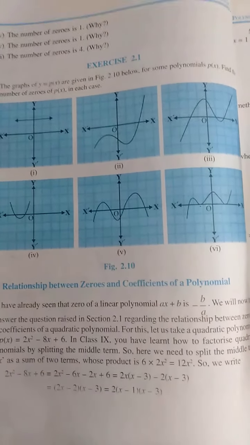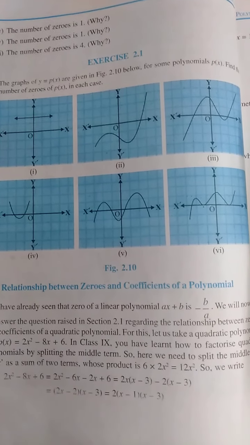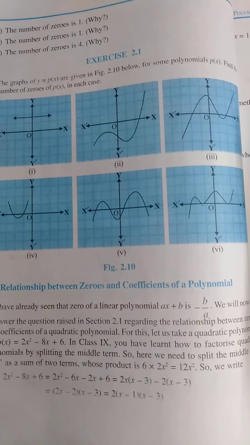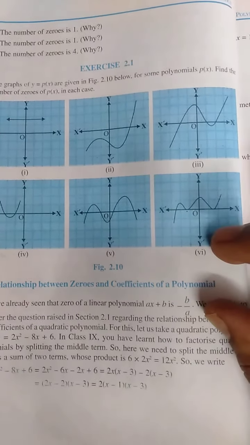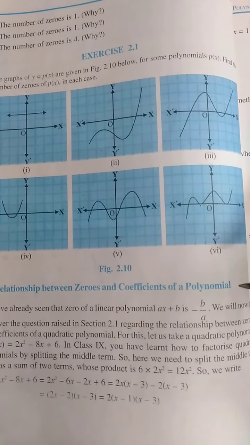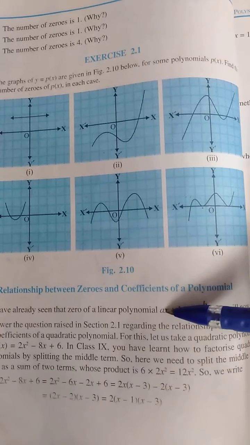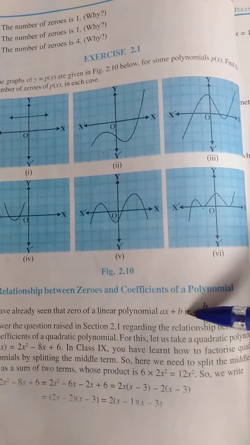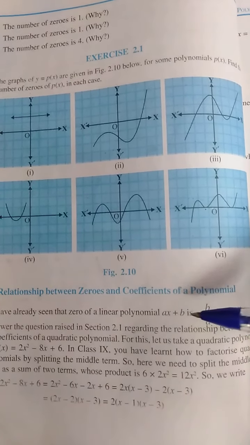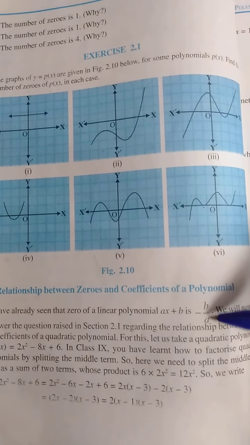Hello students, so we'll be seeing this topic, relationship between zeros and coefficients of a polynomial from the chapter polynomial. Suppose you have a linear polynomial like this, ax plus b. It can be written as ax plus b is equal to 0 and we can find the value of x. That comes out to be minus b by a.